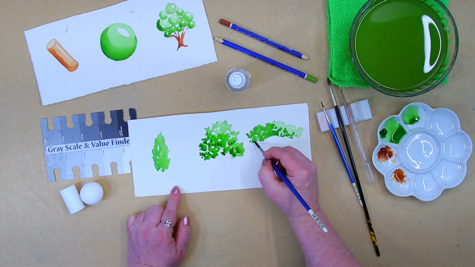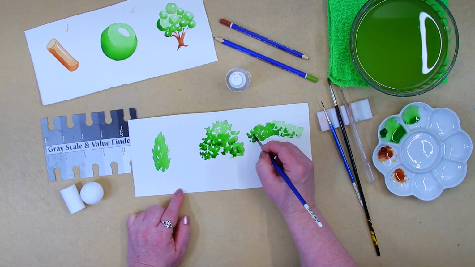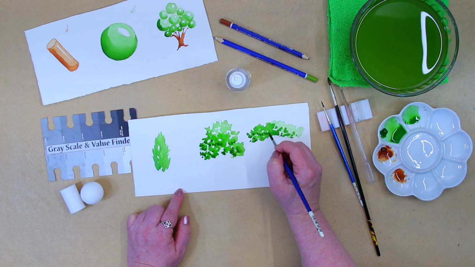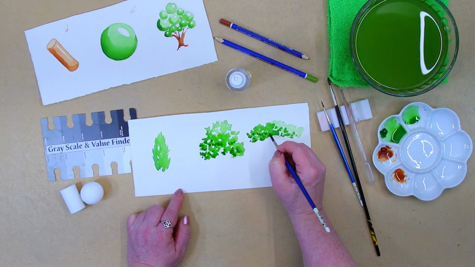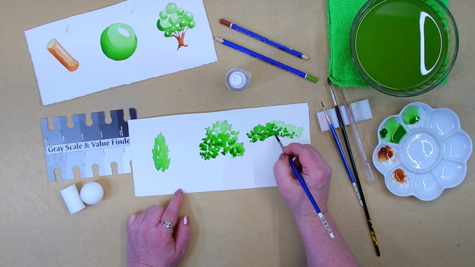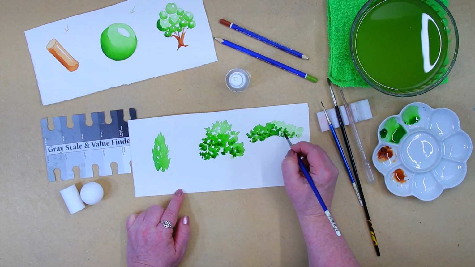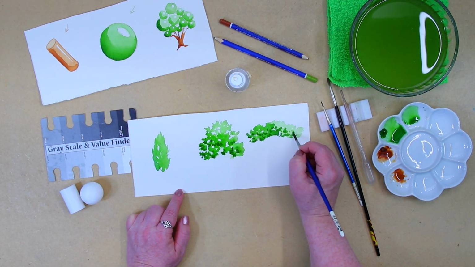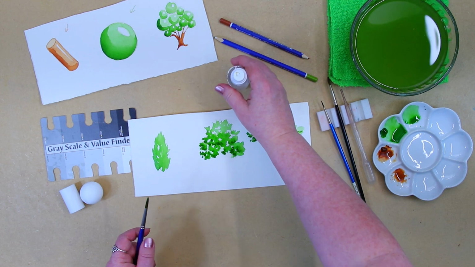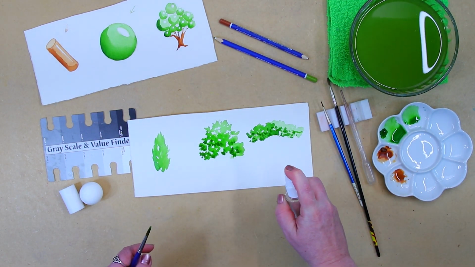We'll do the same with this tree. And let's give it the same water treatment as well.